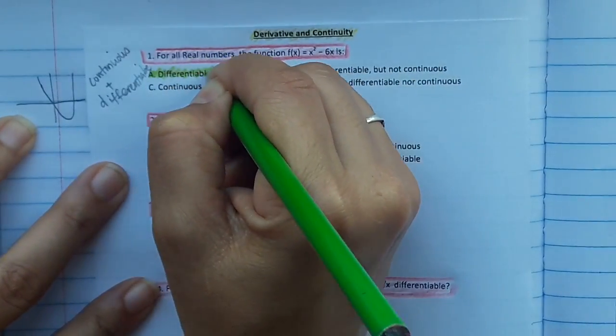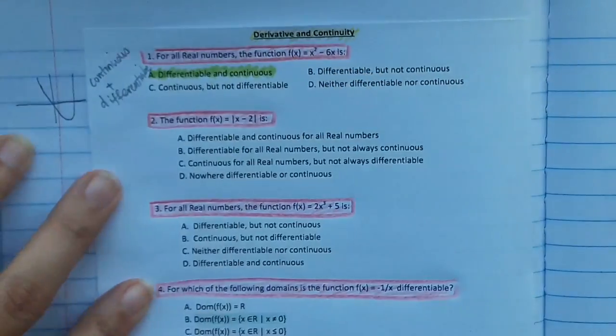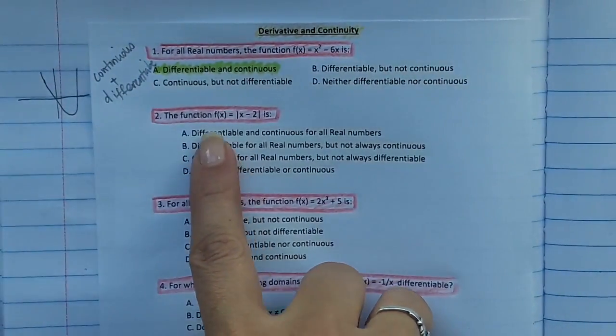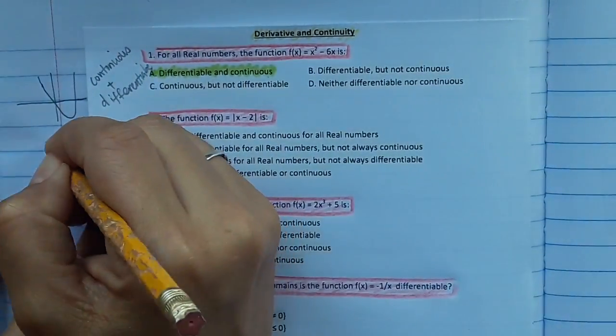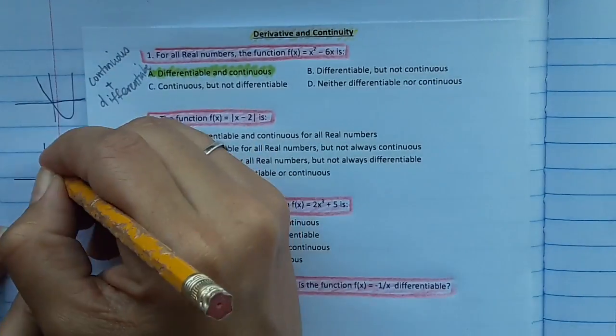This is a listening check. Put a triangle around number 1. How about this absolute value function? So again, let's start off by drawing what it looks like. So this is the absolute value function, moved 2 to the right. So let's check if it's continuous first.